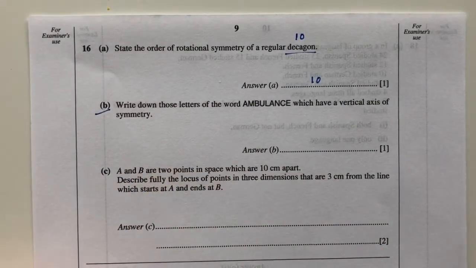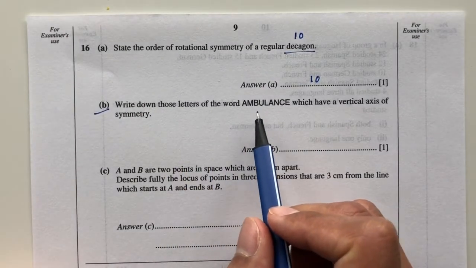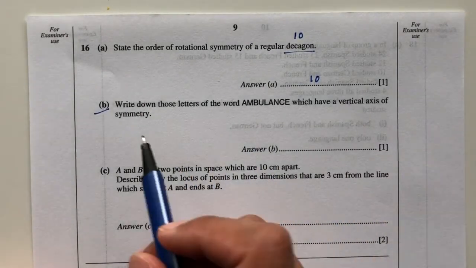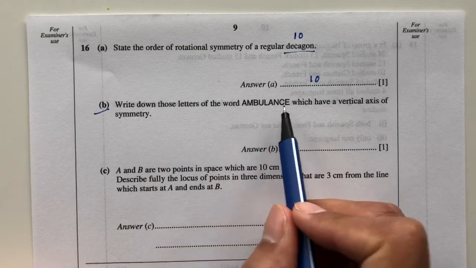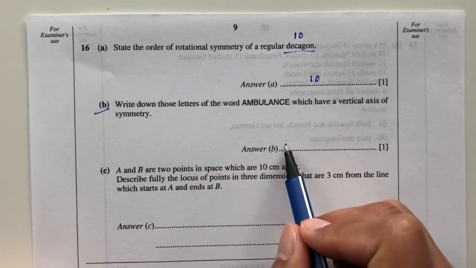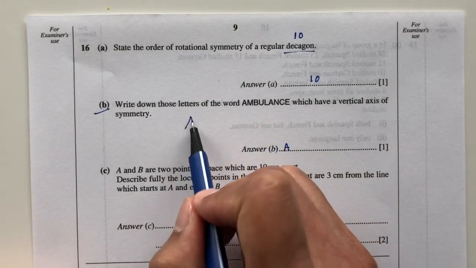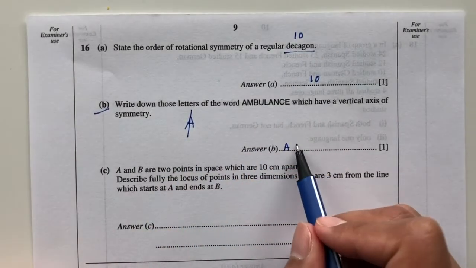Part B, write down those letters of the word AMBULANCE which have a vertical axis of symmetry. Of those letters, which ones have vertical symmetry? We have A, which is symmetric, because if you cut A in half, it reflects over each other. M as well.